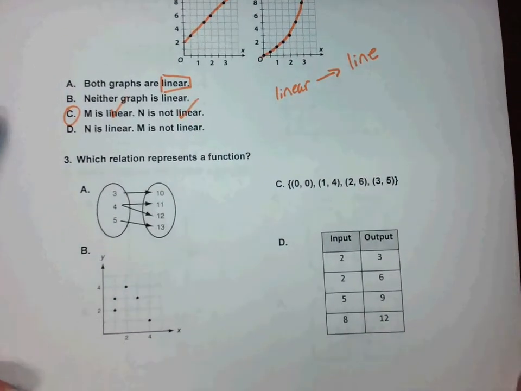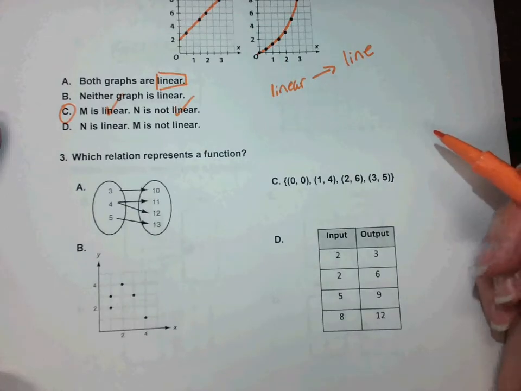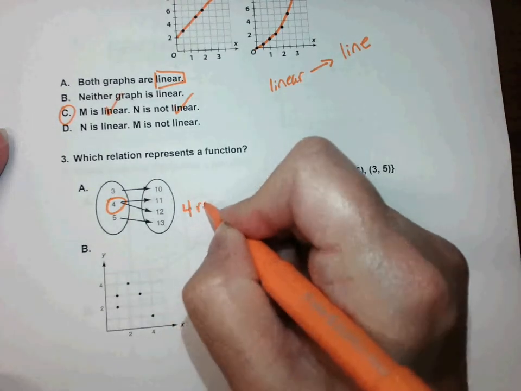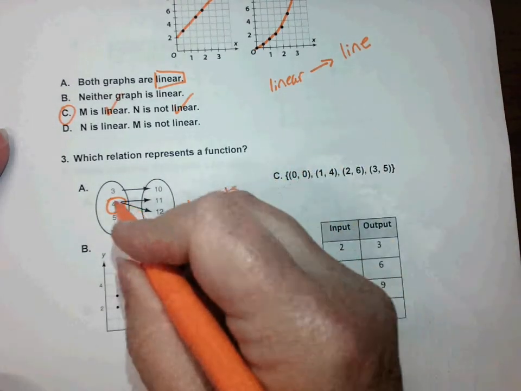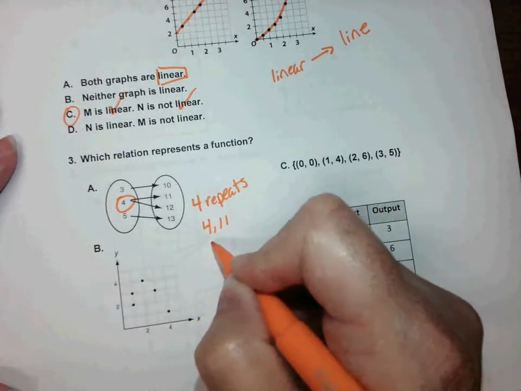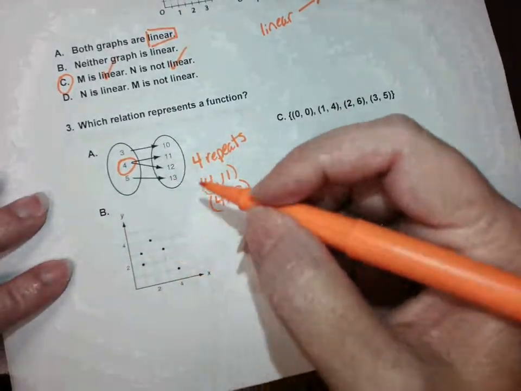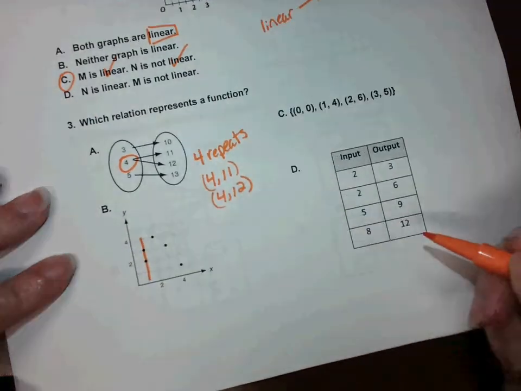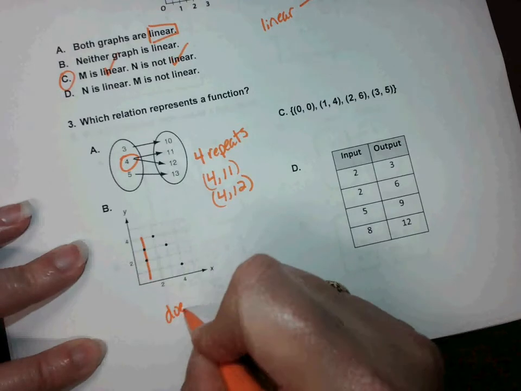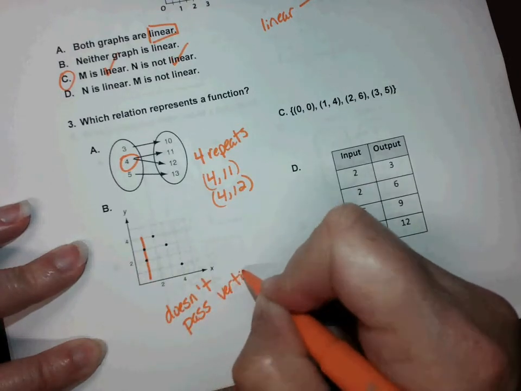Which relation represents a function? Remember, function is where the x's don't repeat. Here, the 4 repeats because it's got 2 arrows coming out of it. I have 4 paired with 11 and 4 paired with 12. Alright? B is not a function because if I pass a vertical line right there, I'm going to touch 2 points. Doesn't pass the vertical line test.